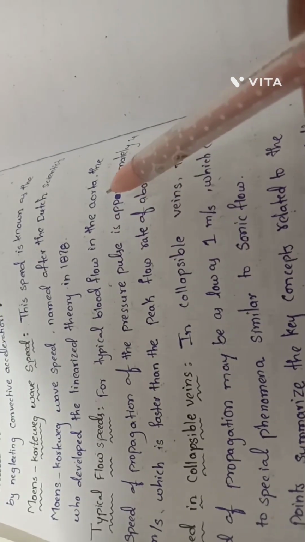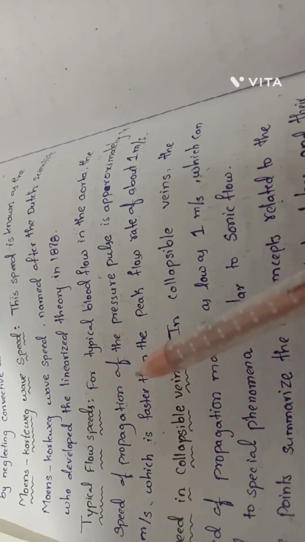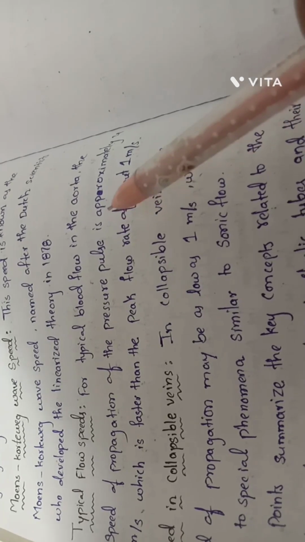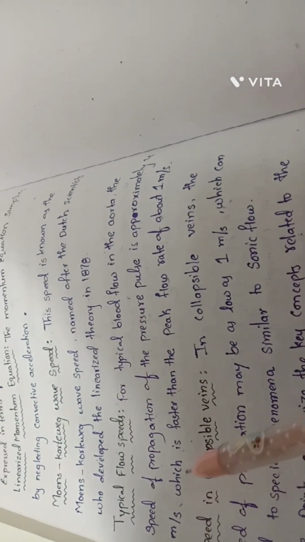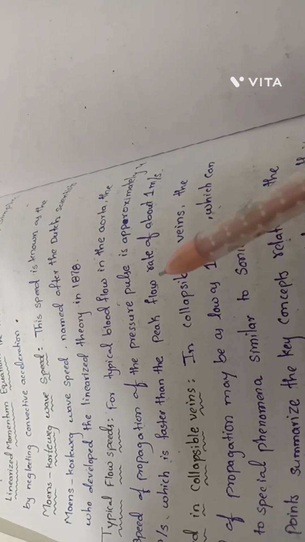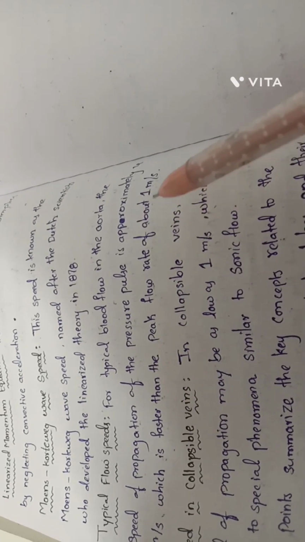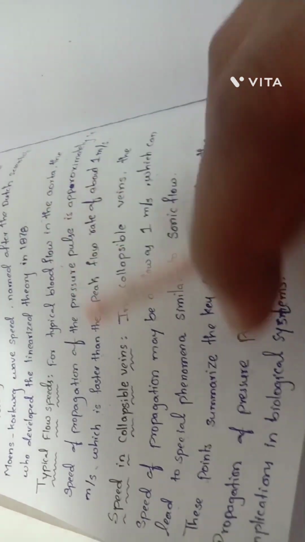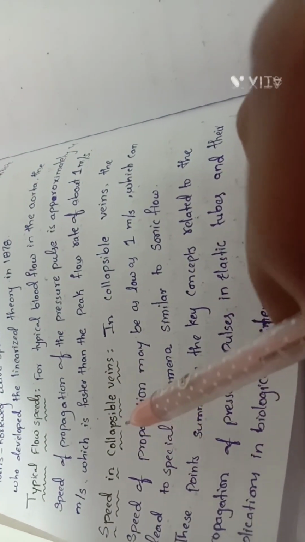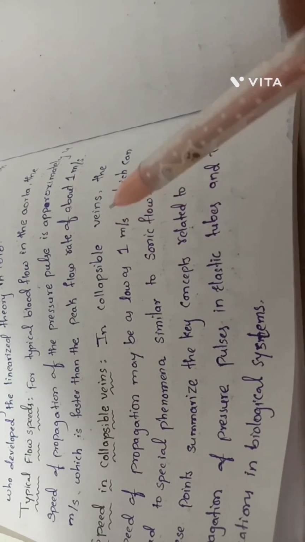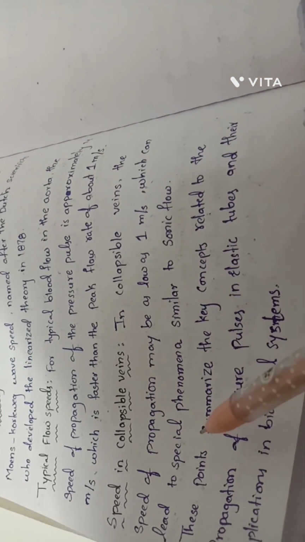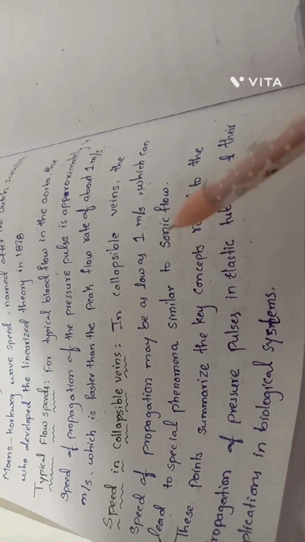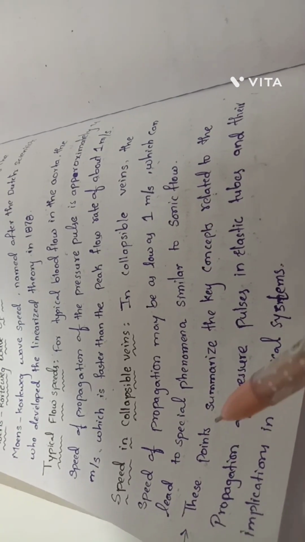Typical flow speed. For typical blood flow in the aorta, the speed of propagation of the pressure pulse is approximately 4 meters per second, which is faster than the peak flow rate of about 1 meter per second. Speed in collapsible veins. In collapsible veins, the speed of propagation may be as low as 1 meter per second, which can lead to special phenomena similar to sonic flow.